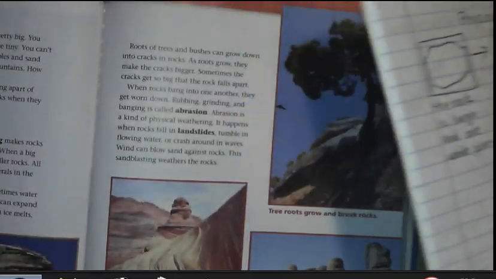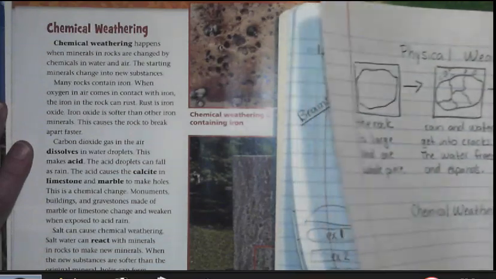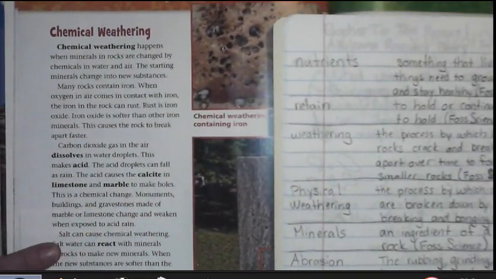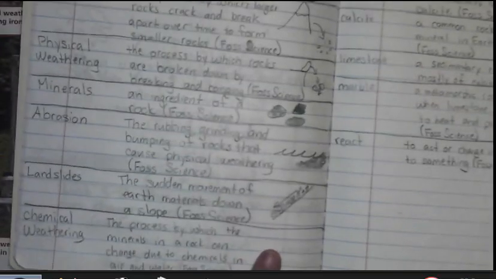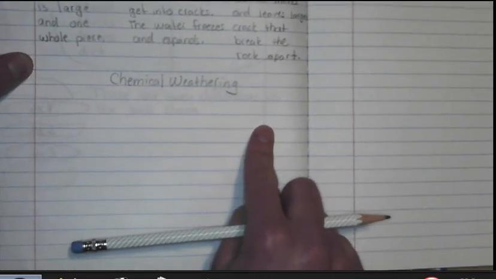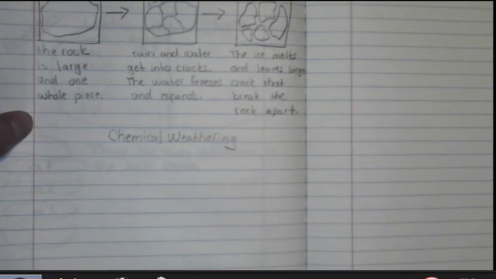Now you are going to turn to this chemical weathering section and use your glossary with the terms you added in the previous lesson to read this section on your own, add the illustrations for chemical weathering, and then draw a 3-step flowchart for chemical weathering along with the explanation of how that example happens.